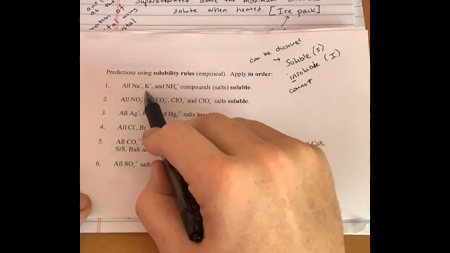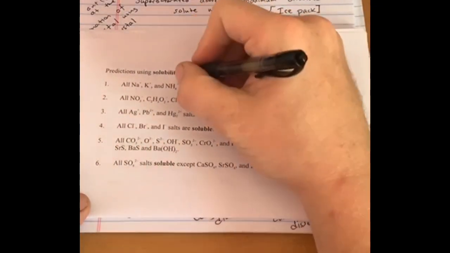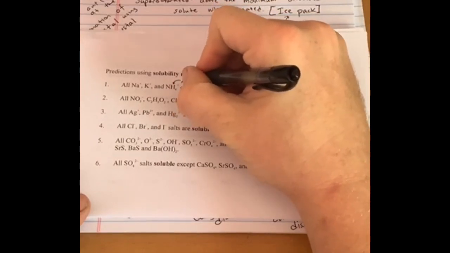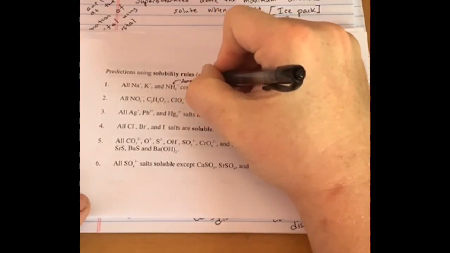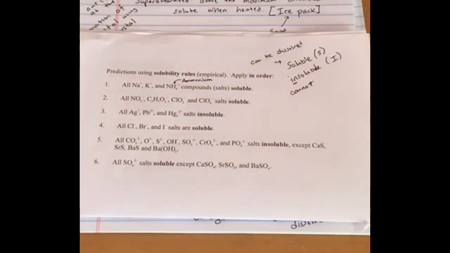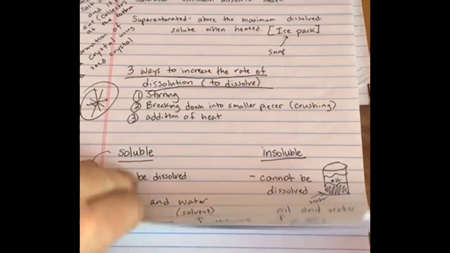All sodium, potassium, and ammonium compounds or salts are soluble. Let me move on to the next page so we can look at some examples. Number one says all sodium, potassium, and ammonium are soluble.